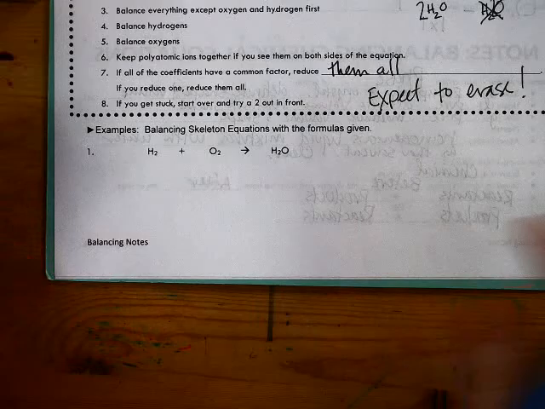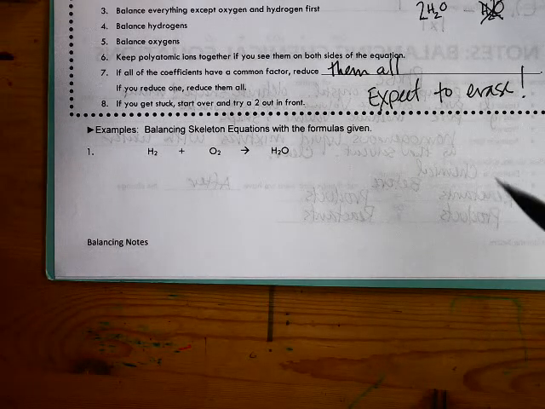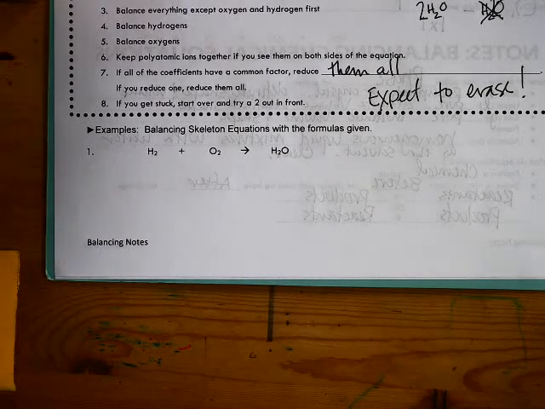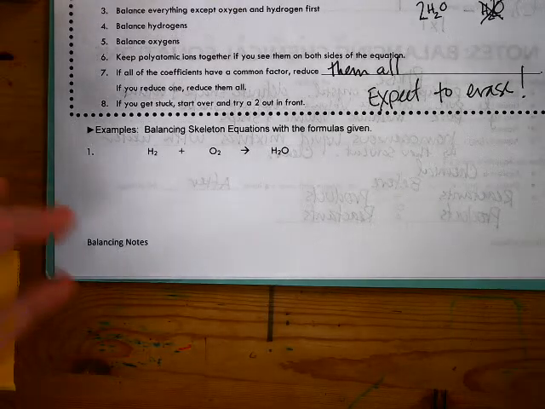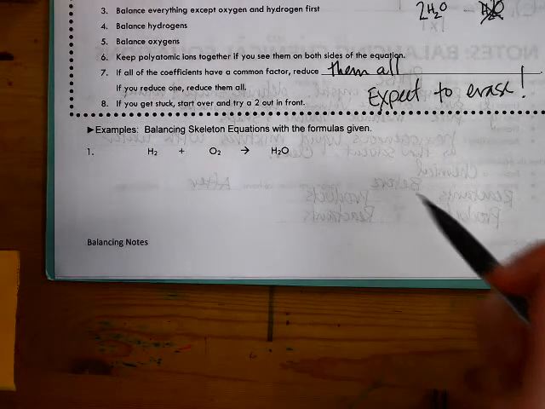a couple methods to do this, but I'm going to grab a pencil here real quick. And I'm going to show you the way we need to end up being able to do this and do it quickly, and that's by inspection. We're going to keep a mental tally of how many I have on each side.